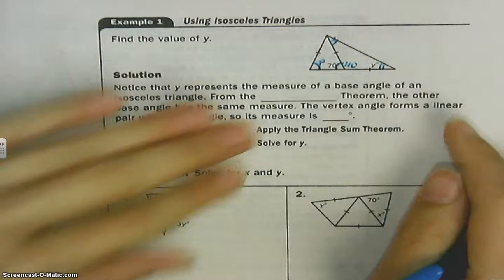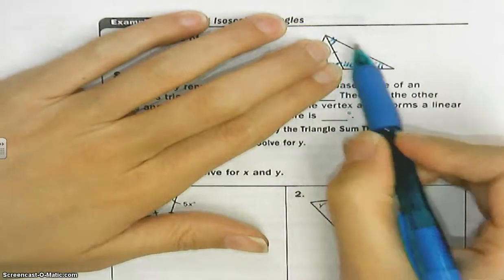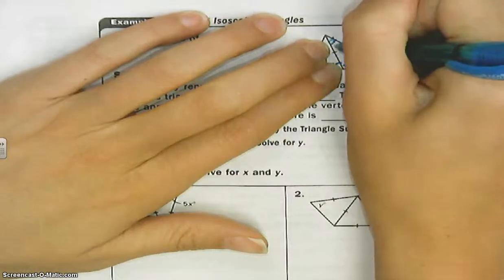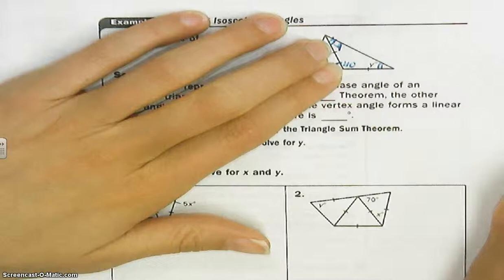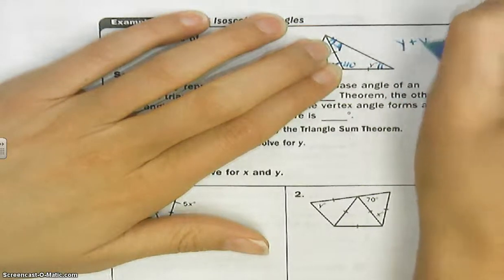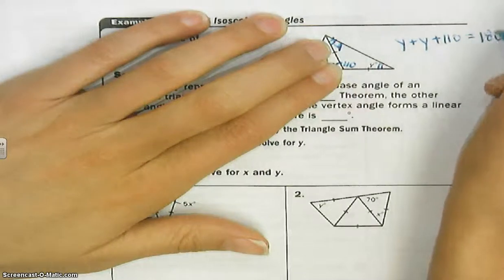Well, if I'm just looking at this triangle, I've got 110 degrees, and then these two are equal. So I could call this y if I wanted. We could do this algebraically. Some of you probably can already do it in your head. So now I've got all three angles of a triangle. And I know that all three angles of a triangle have to equal 180.